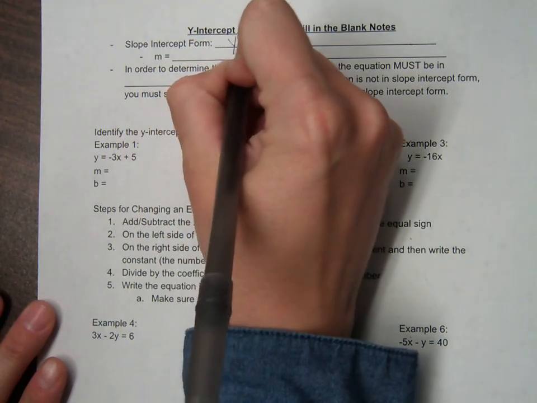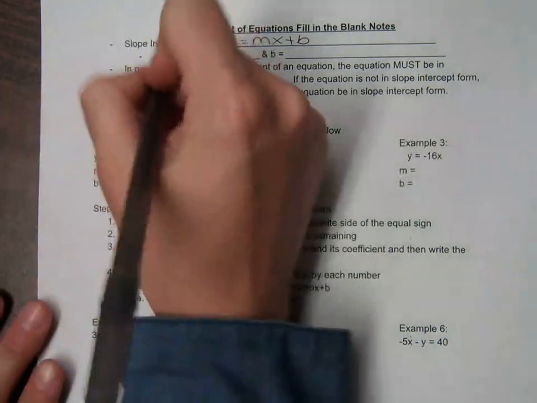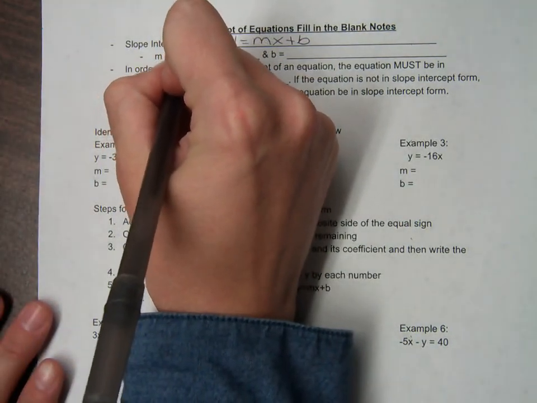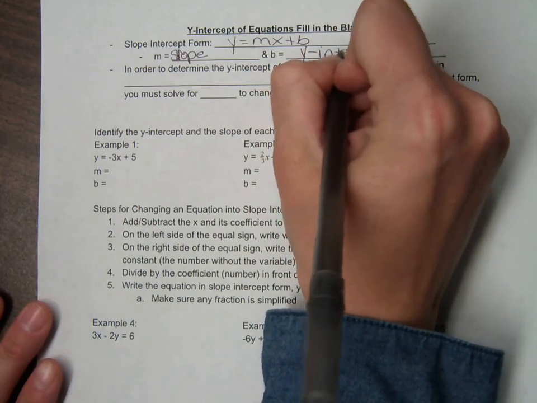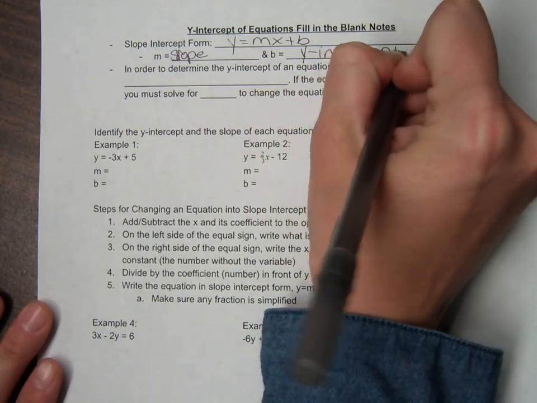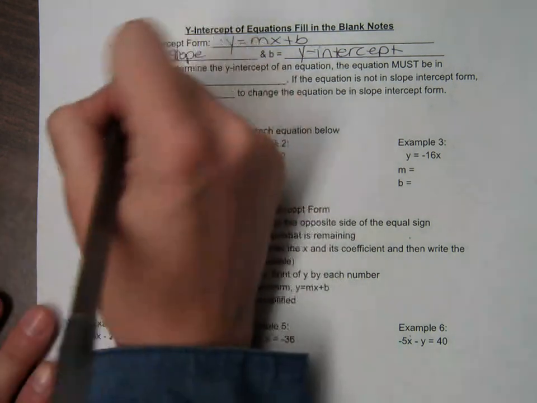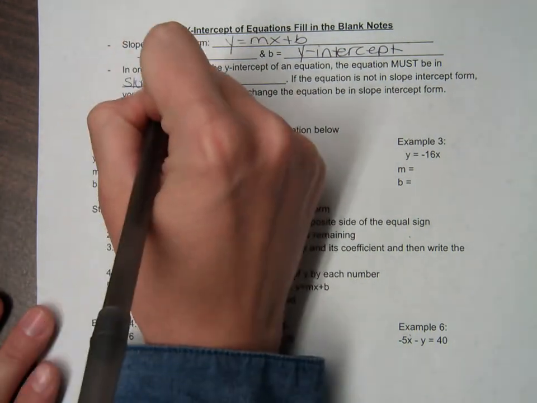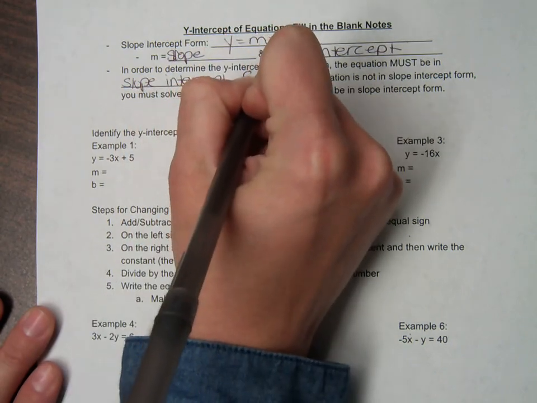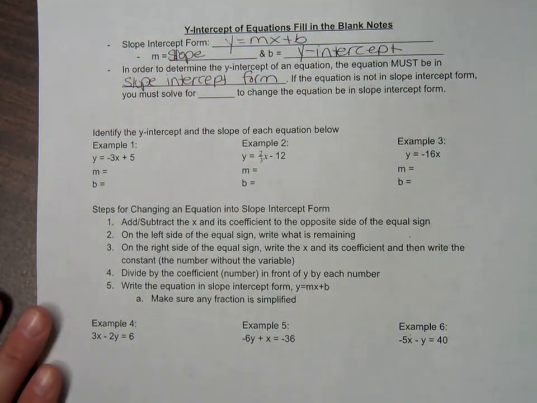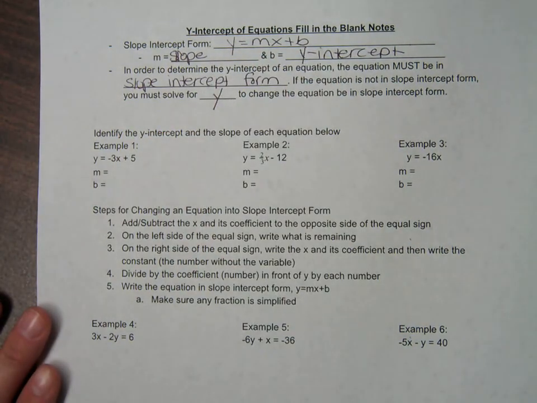Slope-intercept form is y equals mx plus b, where m represents the slope and b is the y-intercept. In order to determine the y-intercept of an equation, the equation must be in slope-intercept form. If the equation is not in slope-intercept form, we need to solve for y in order to change the equation into slope-intercept form.